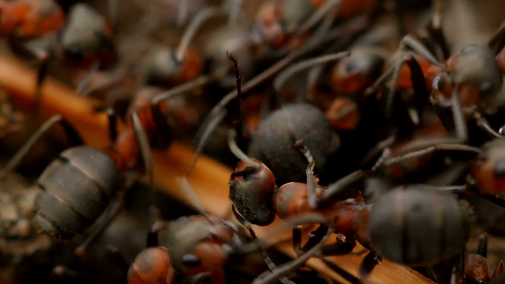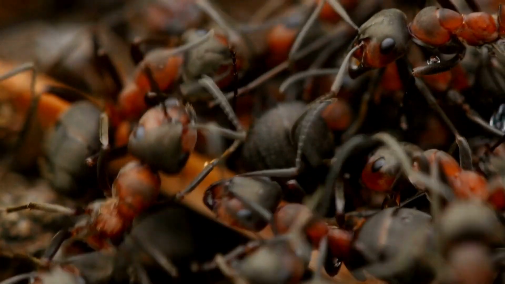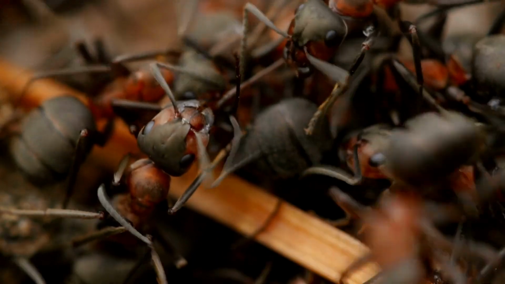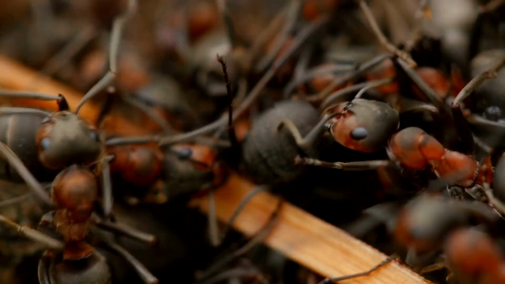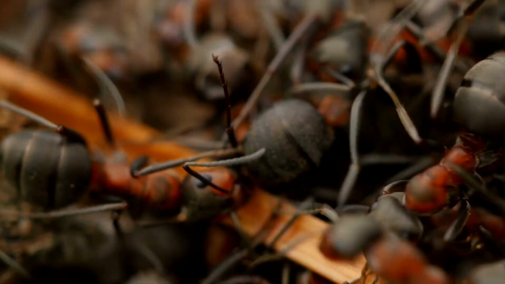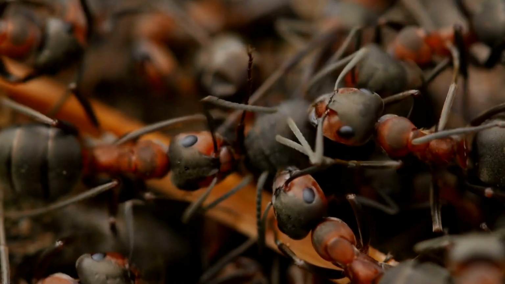Colony: carpenter ants live in colonies comprising various castes, including workers, soldiers, and a queen. The workers are responsible for foraging, nest construction, and caring for the brood. Soldiers defend the colony against potential threats. The queen is the reproductive member, laying eggs and ensuring the colony's growth.